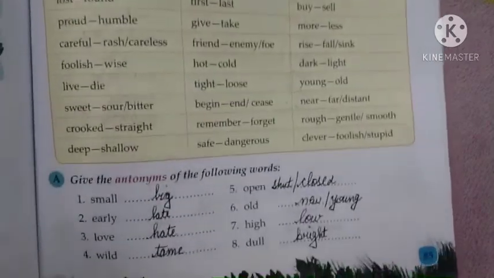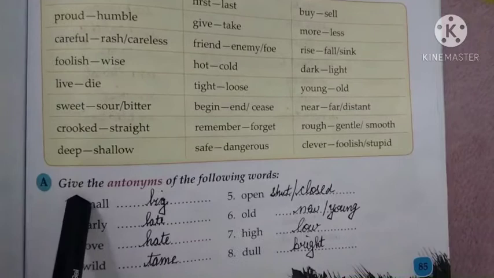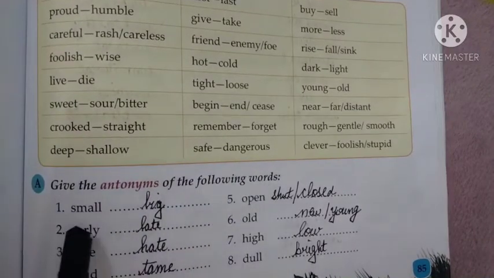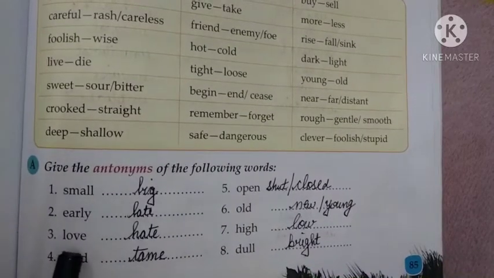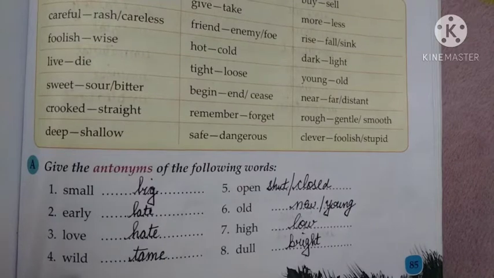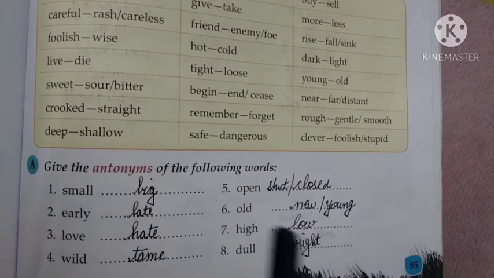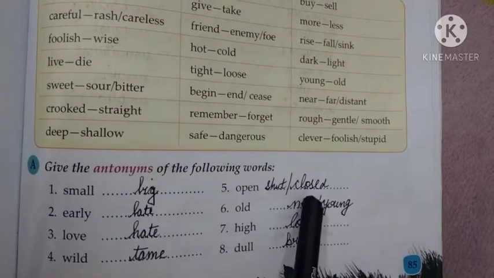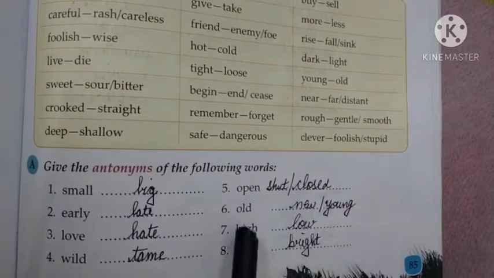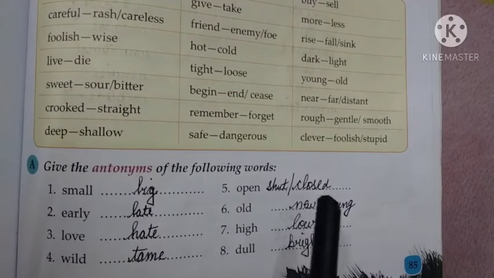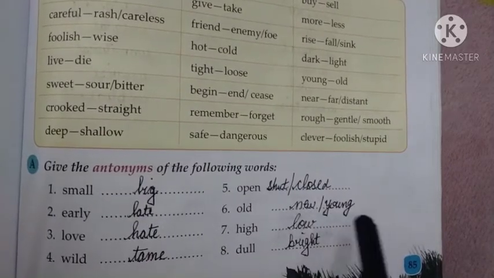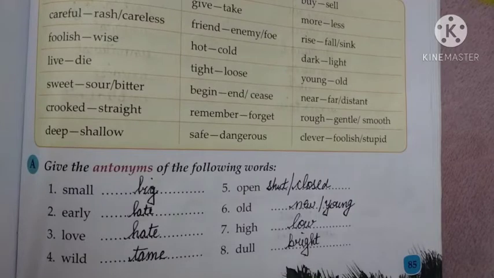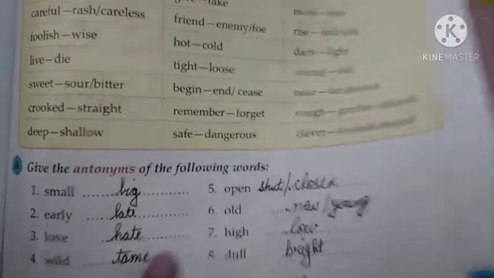Now let's see the exercises which are given. Give the antonyms of the following words: small, big. Early, late. Love, hate. Wild, tame, T-A-M-E, tame. Open, you can write shut, or you can write closed also. Both are correct. Anyone you can write. Old, you can write new, or you can write young also. Both are correct. High, low. Dull, bright, B-R-I-G-H-T. Children, be careful about the spellings.